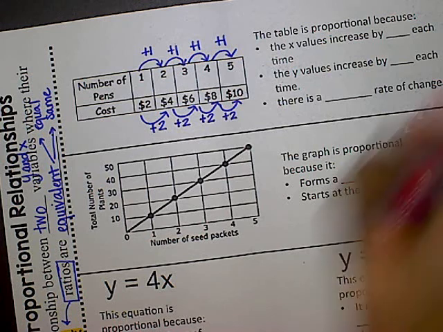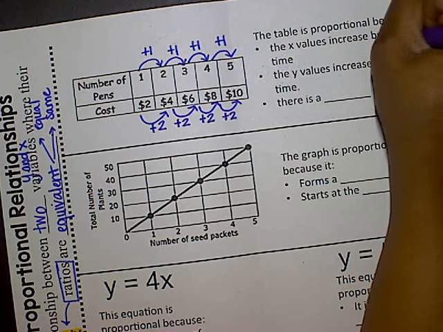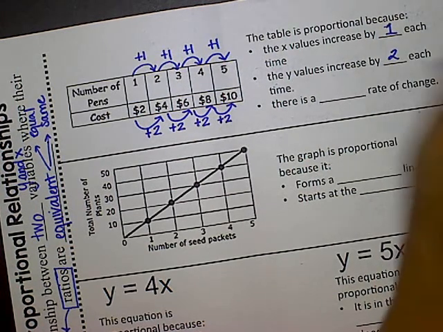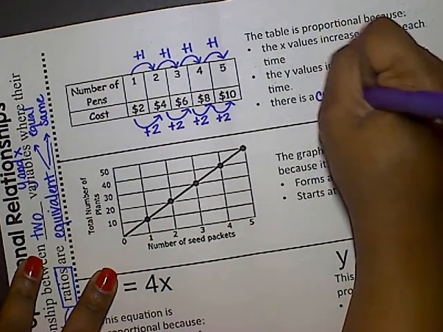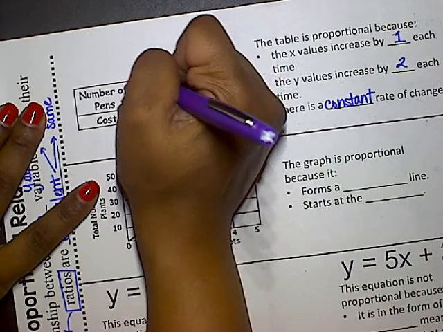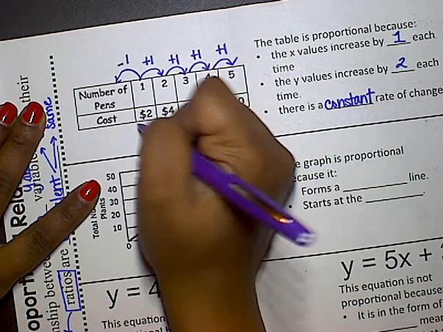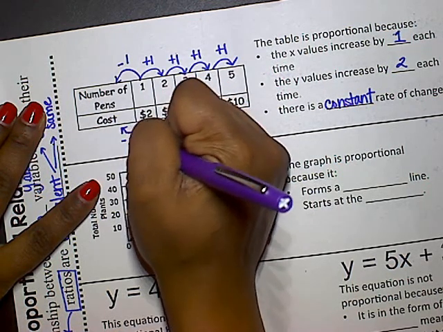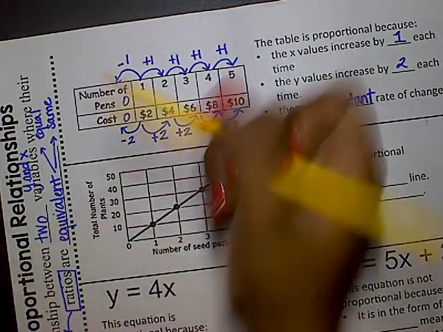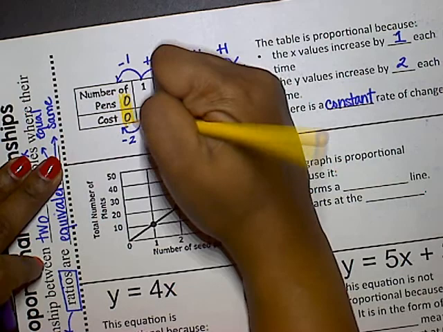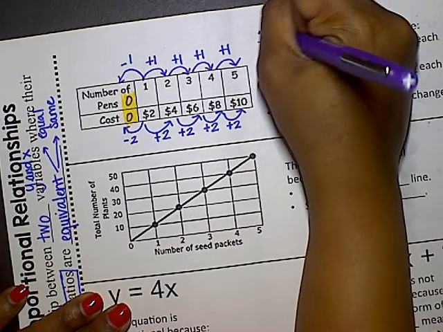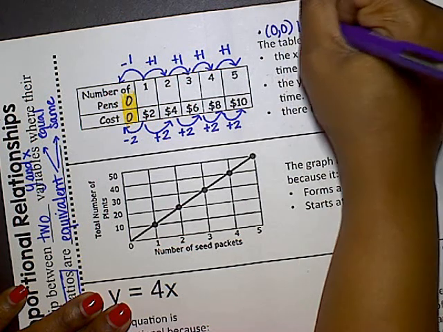So far, the x values increased by 1 each time. Our y values increased by 2 each time. So right now we do have a constant rate, but we have to check to make sure it starts at 0, 0, which means 0, 0 has to be in it. So we're just going to work backwards. The opposite of plus 1 is minus 1. Opposite of plus 2 is minus 2. So 1 minus 1 is 0. 2 minus 2 is 0. So therefore, 0, 0 is in the table.